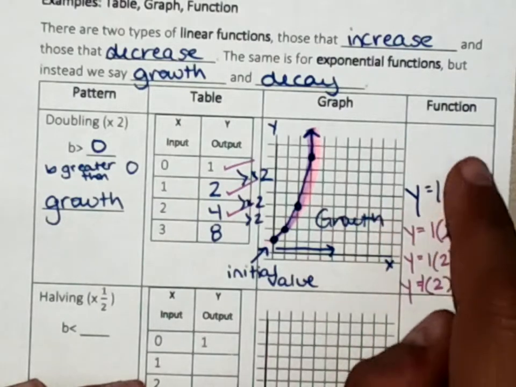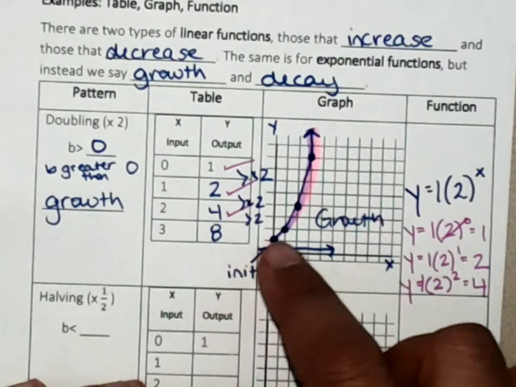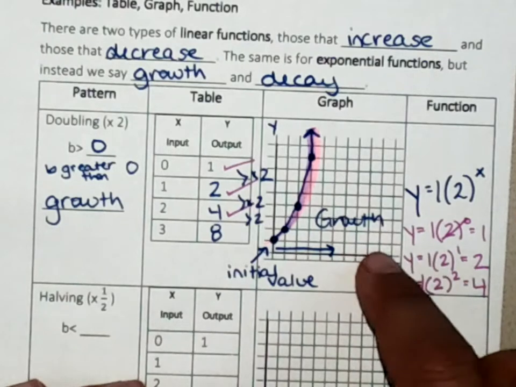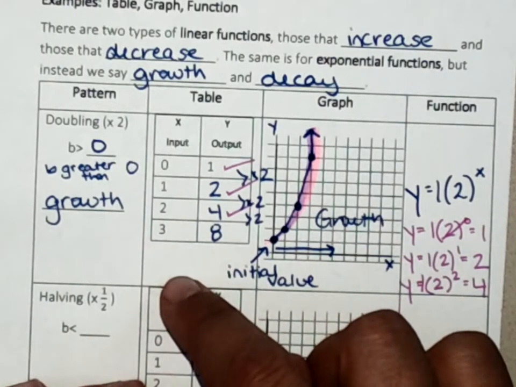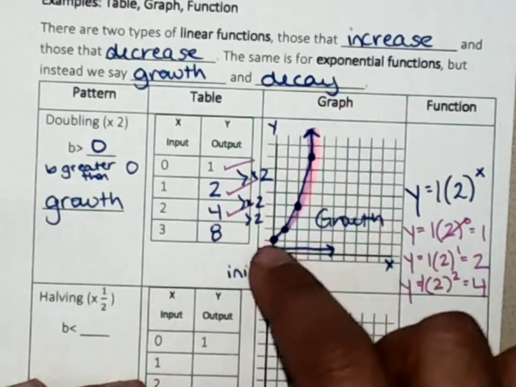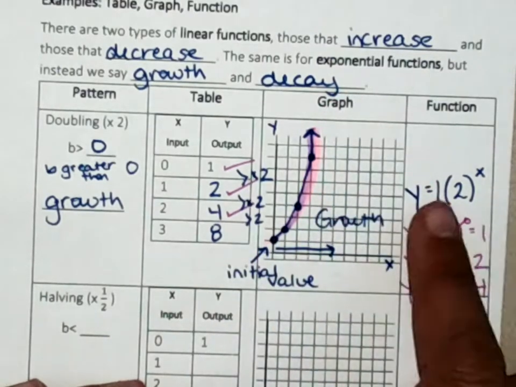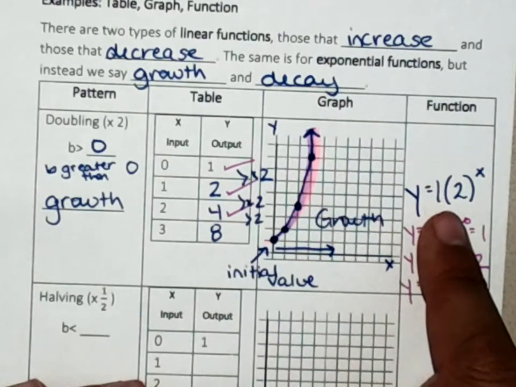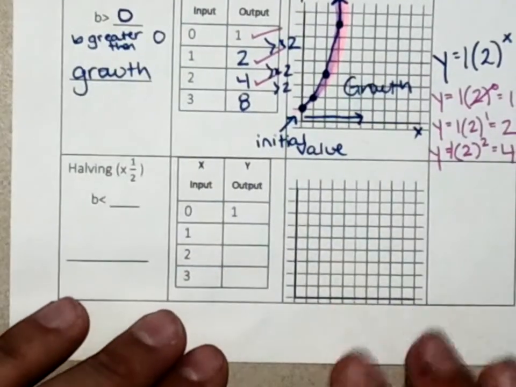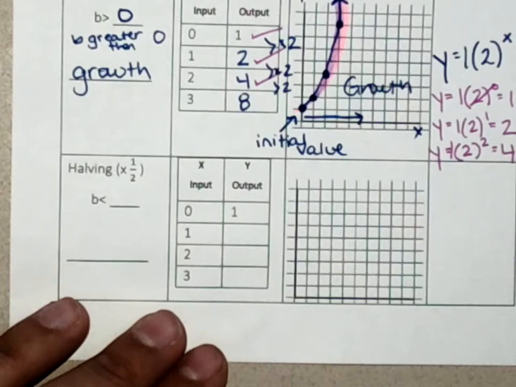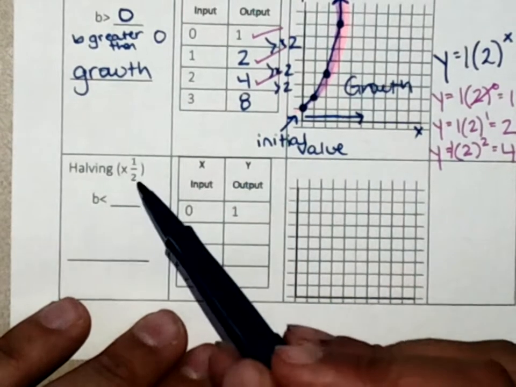So you can use this to find any value, including those that go past our graph or past the numbers in our table. And it'll tell you what the y value is. So you can use this to predict or tell the future. In our second example, our multiplier is a fraction.